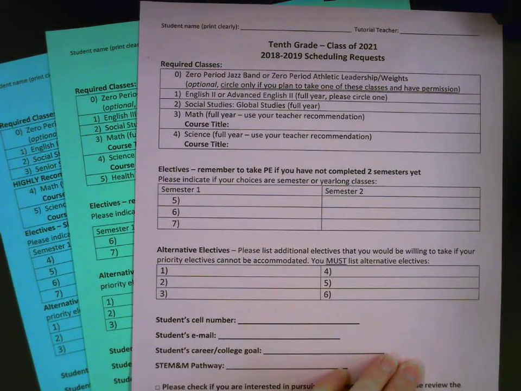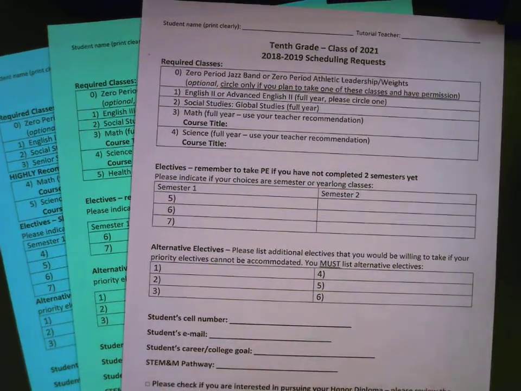If you have failed classes, you can also talk to your counselor about making classes up in summer school. There's 2 different sessions that are offered throughout the summer. It's 3 hours a day. It's not that bad. You can sign up with Mr. Rooney if you're 9th or 10th grade, or you can sign up with me if you're in 11th grade.